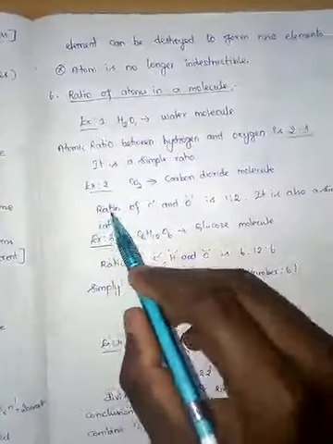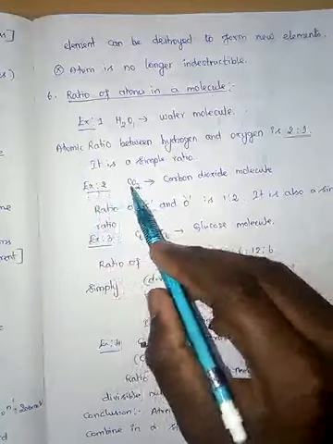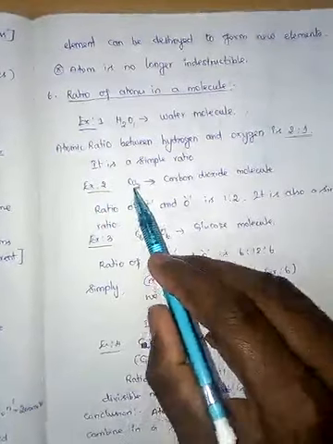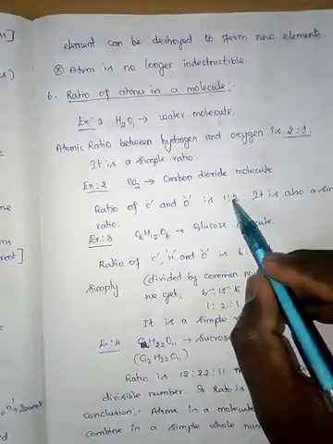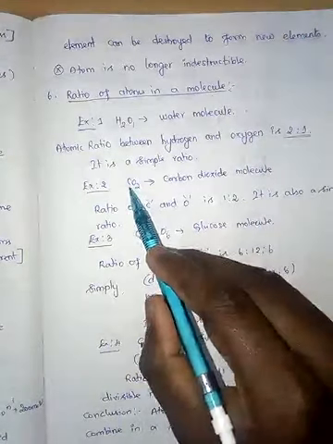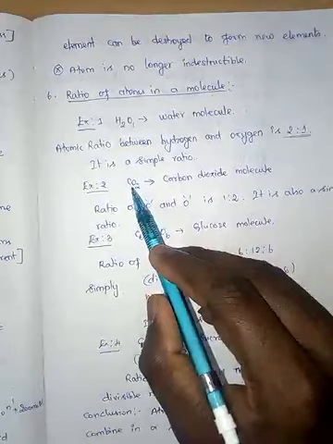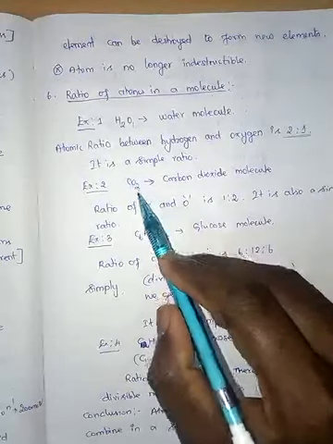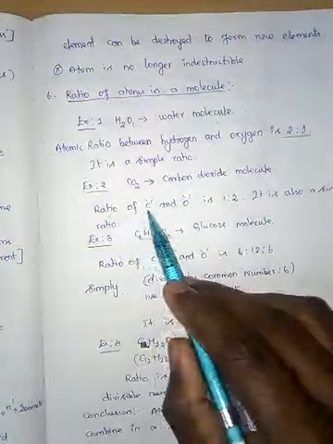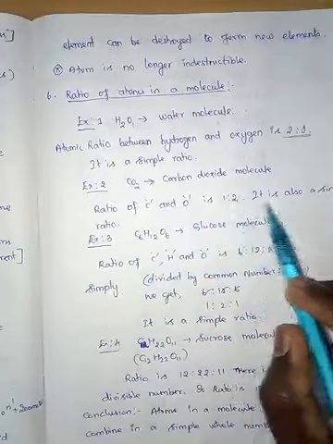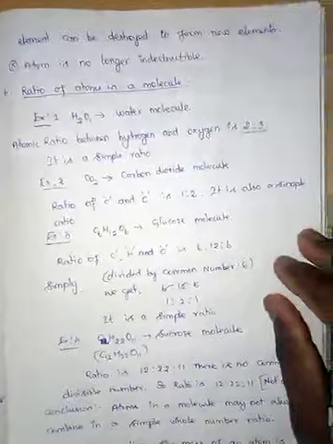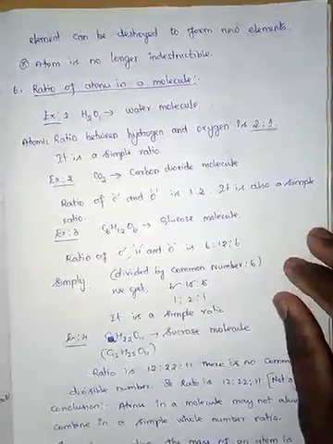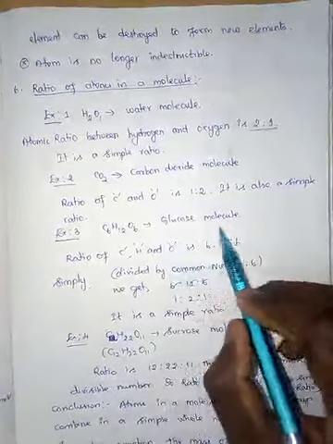Come to the next example. Carbon dioxide molecule. The ratio of carbon and oxygen is 1 is to 2. It means the number of carbon here is 1 and oxygen is 2. So the atomic ratio of carbon and oxygen is 1 is to 2, which is a simple ratio. Come to the third example, glucose molecule.